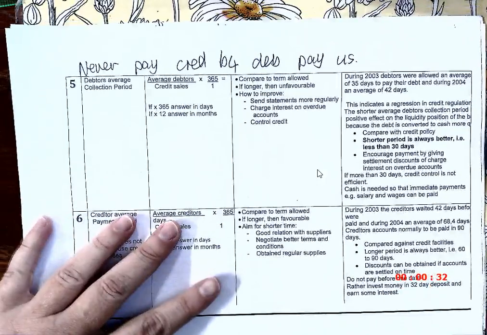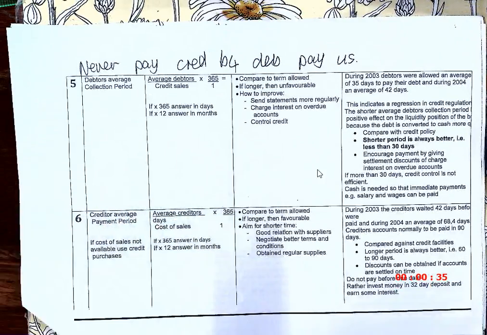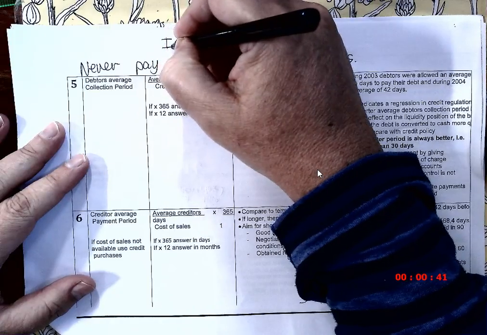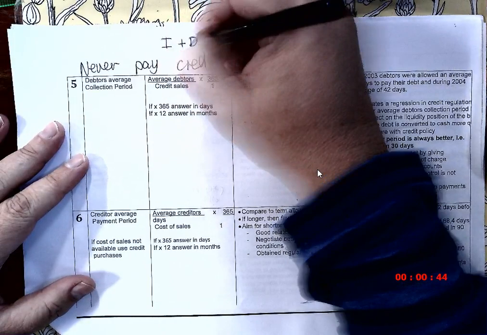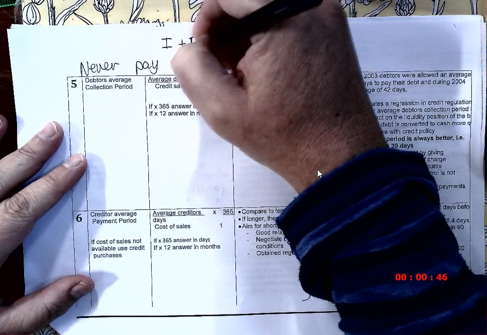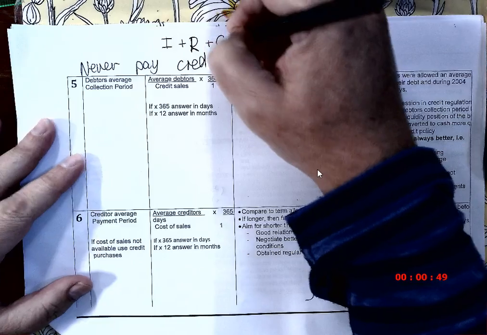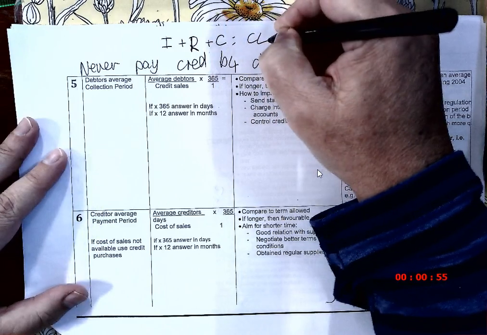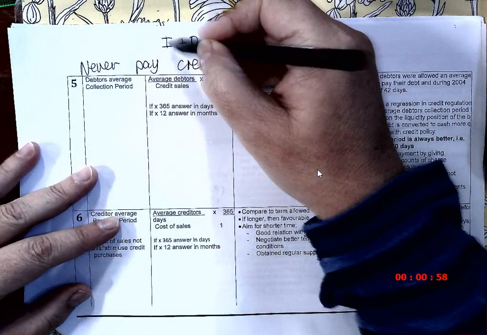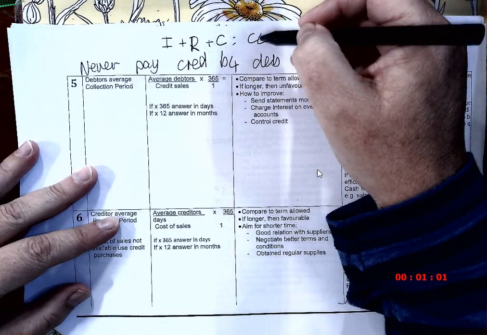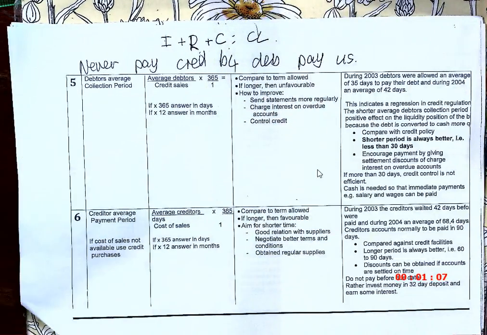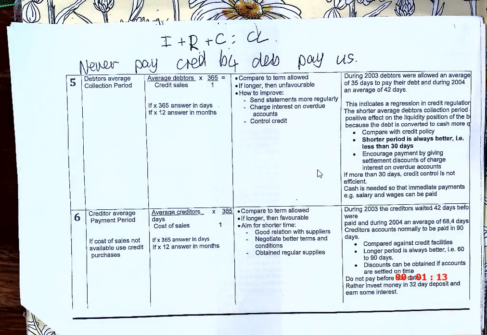And there's actually an order. So the first order is I buy stock. The stock is sold to customers, receivables. The receivables pay us. So now we got cash. So we pay our payables, our creditors. We buy stock, we sell it, we get the cash, we pay the creditors. And that's the cycle.